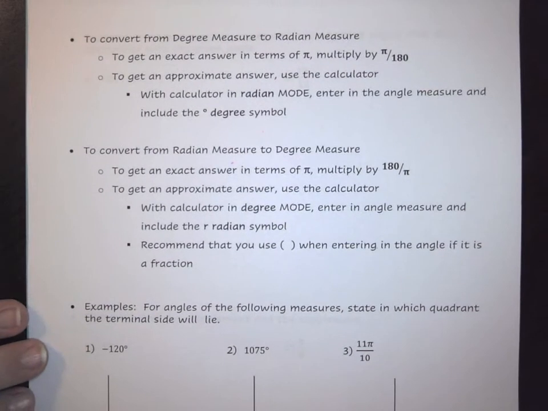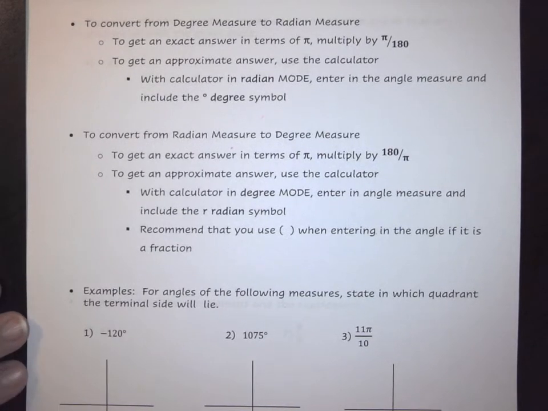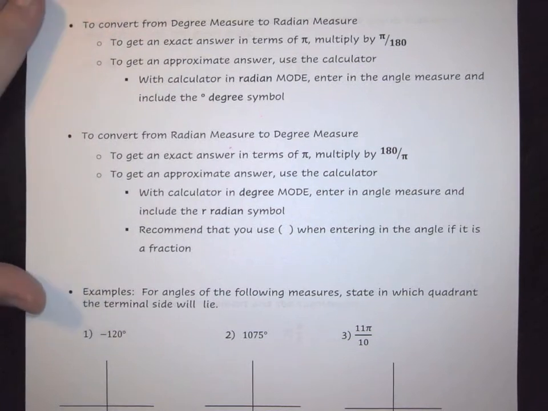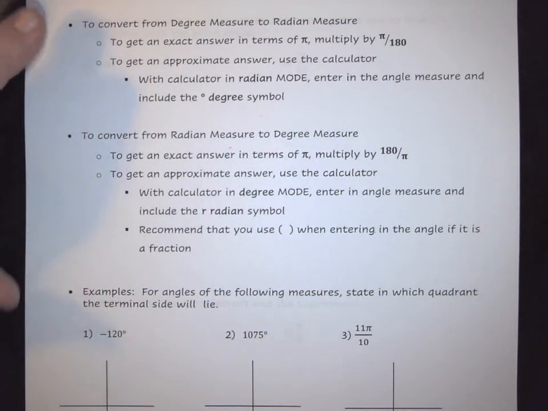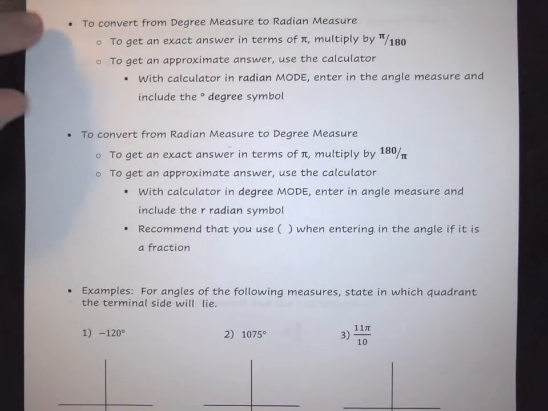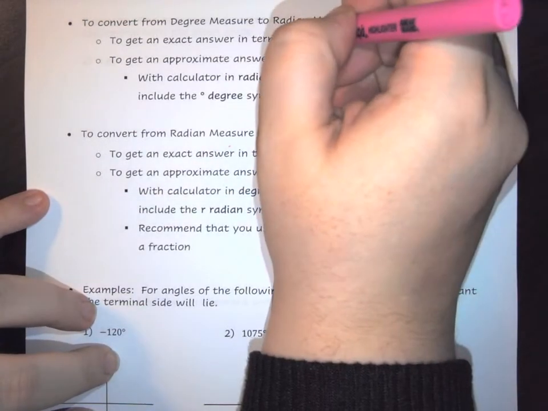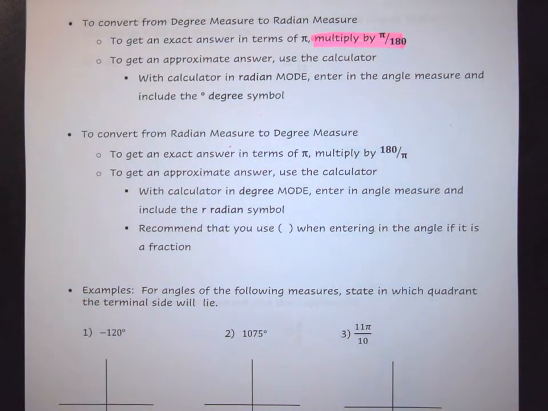Now, since we have two different measures, we have to be able to convert between both of them. So we have a method that we use to convert from degree to radian, and a method we use to go from radian to degree. So the first one, we're going to go from degree measure to radian. The biggest thing that we have to remember here is that we're going to take whatever measure we're given, and we are going to multiply by pi over 180.